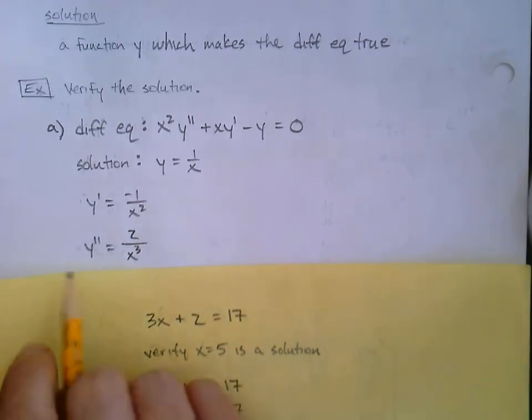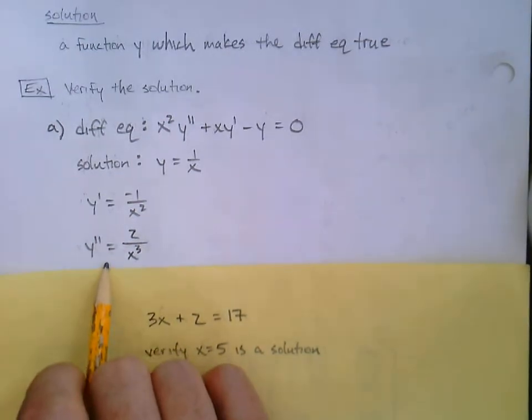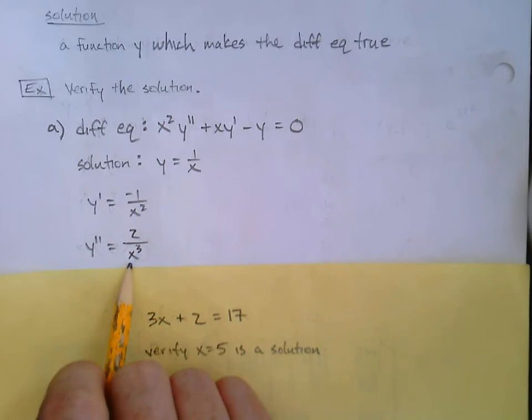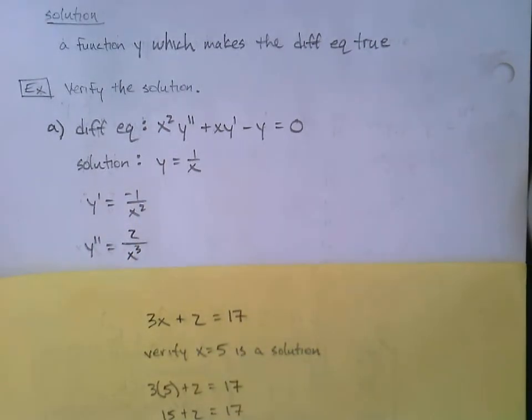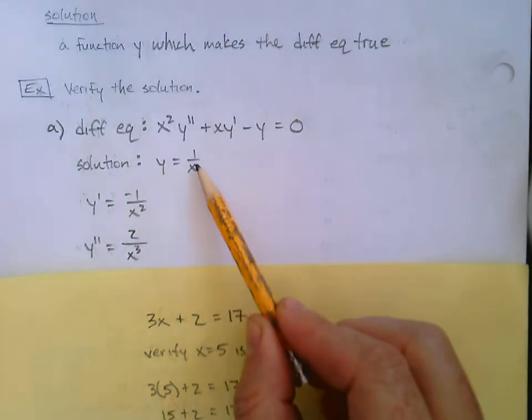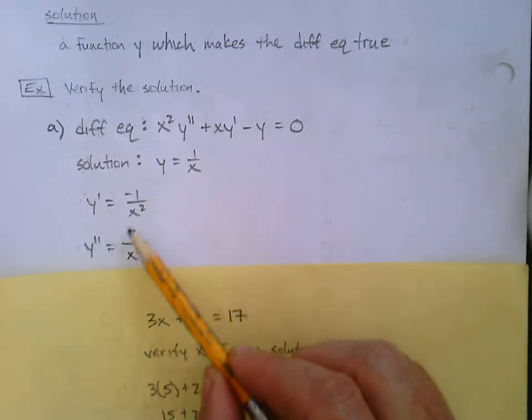And y double prime, taking another derivative, is positive 2 over x to the third. You might take a step in between to find these derivatives. That's okay, but I'm going to be confident that you guys can follow what I'm doing here. Okay, so we know y, and we used y to find y prime and y double prime.